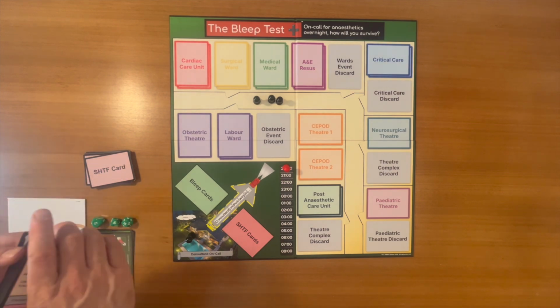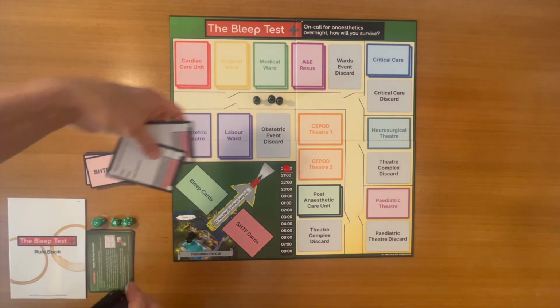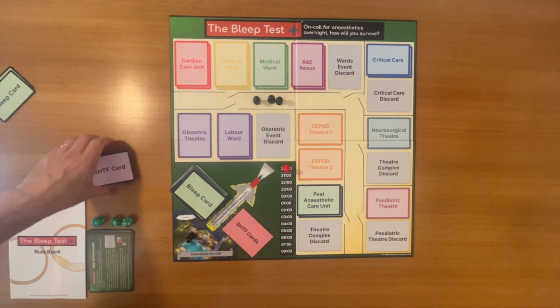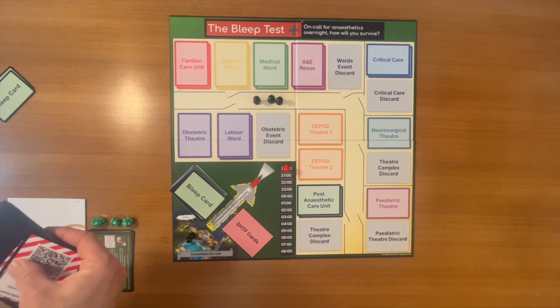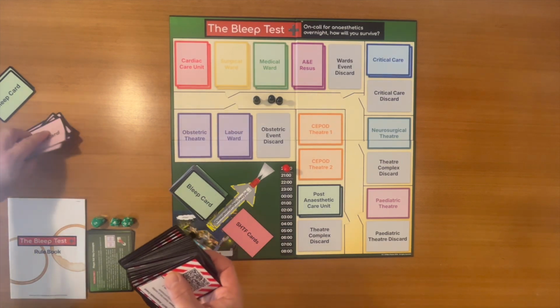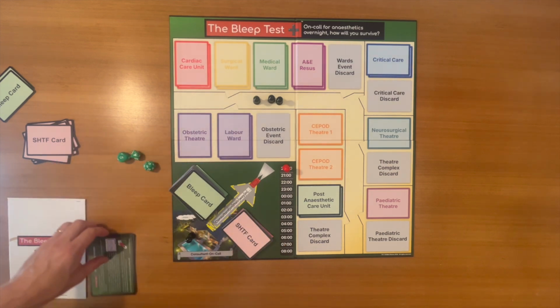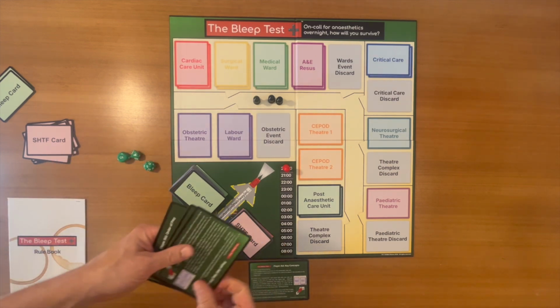Shuffle the Bleep cards and place them in the green deck area. You'll need to remove the 2 blank cards. You'll also need to shuffle the SHTF cards and place them in the pink deck area, removing the 6 blank cards. Place dice and player aids nearby within easy access to the players.